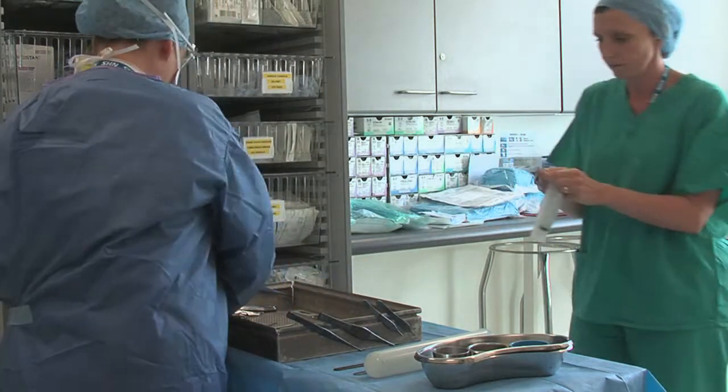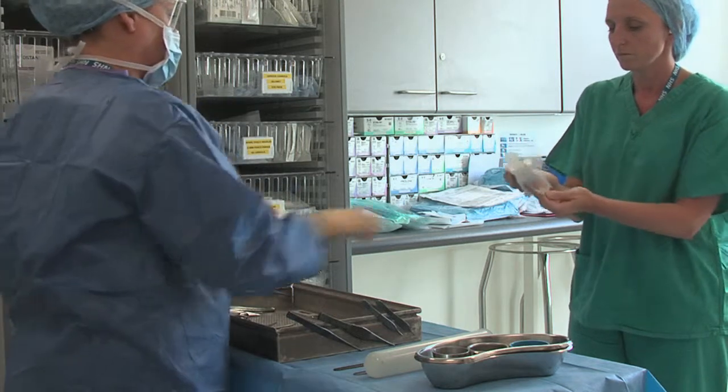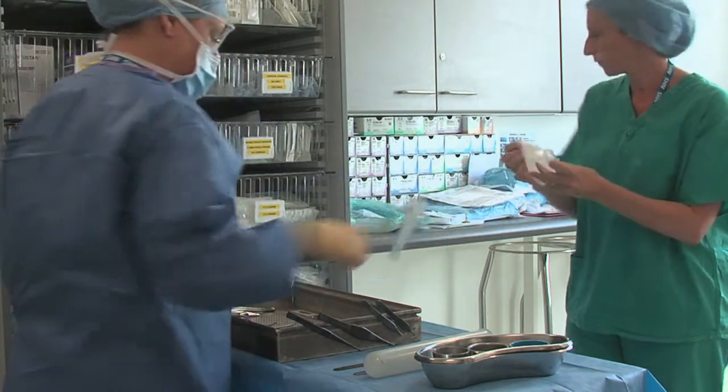Ultimately, it is the joint responsibility of the scrub ODP and surgeon to ensure that whatever equipment is used is accounted for.